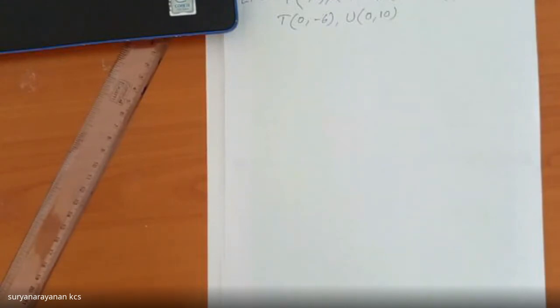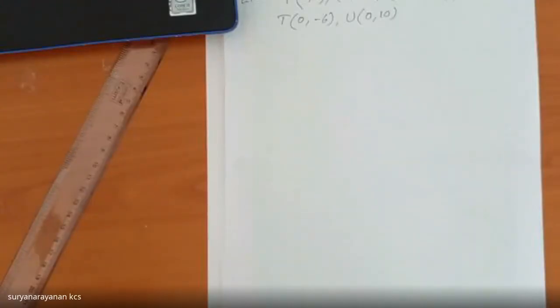Exercise 4.3. That only I am telling you. Janesh, exercise 4.3, question number 4. Have you read the question completely or not? Tell me. Have they asked to draw the graph for that question? Janesh. Yes, sir. I did not draw the graph.